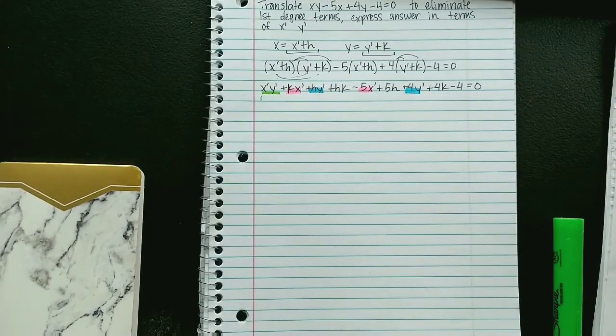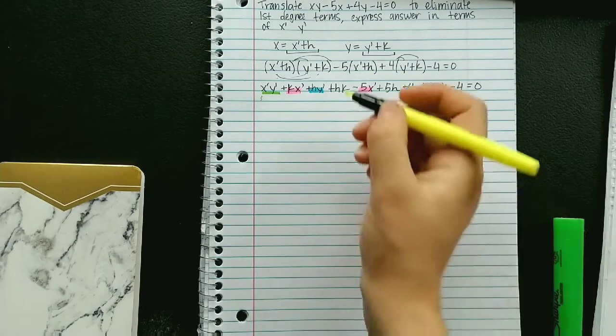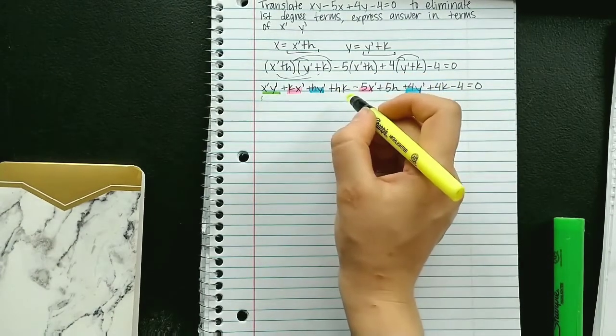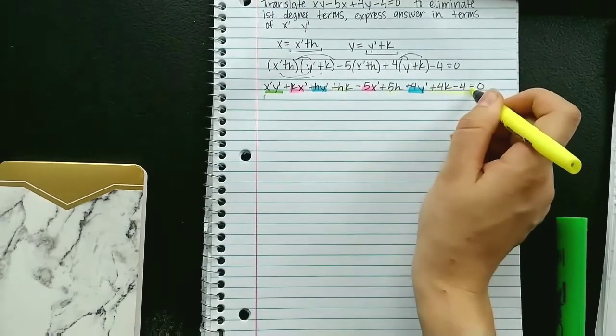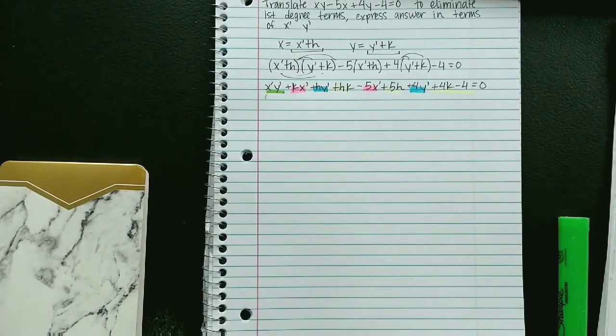So all the other terms that involve an h, a k, or just a number, we'll consider those constants. And they'll add up to just one number in the end. But for now we're just grouping things together.